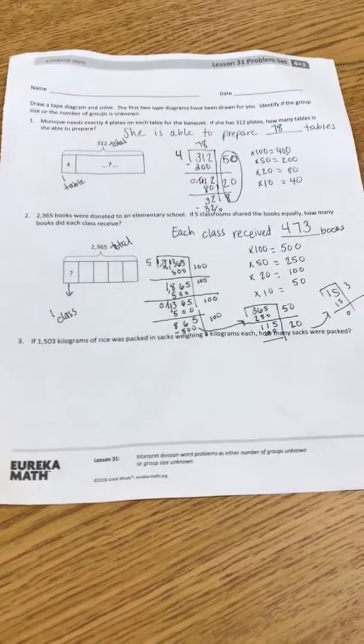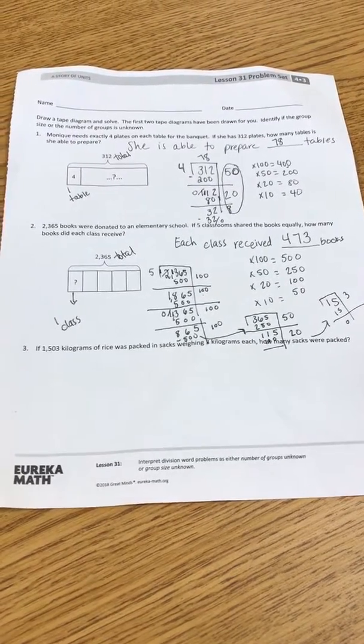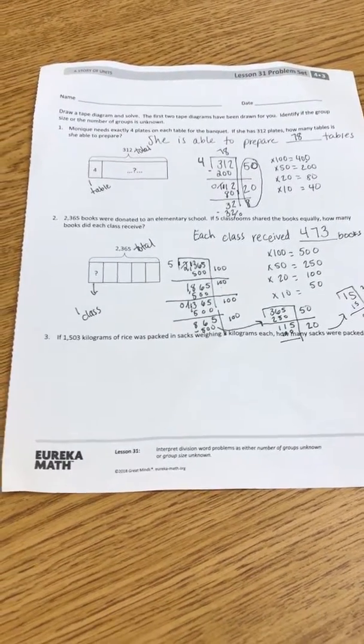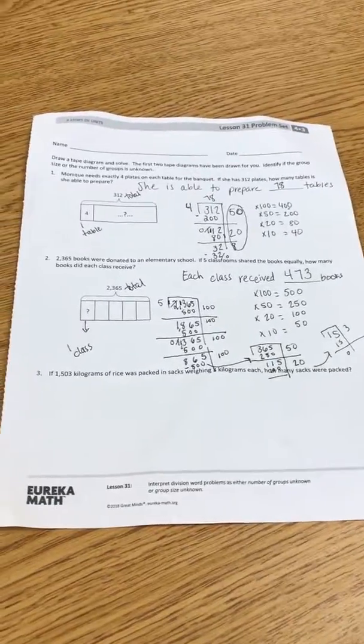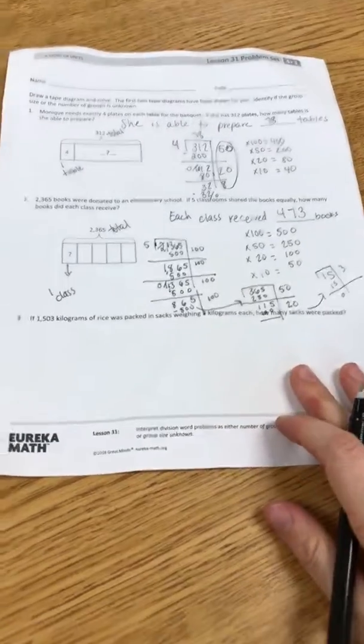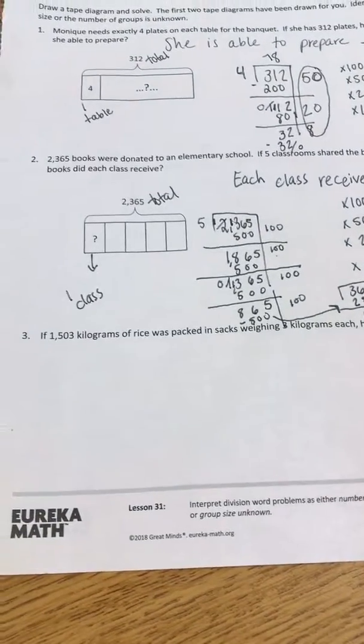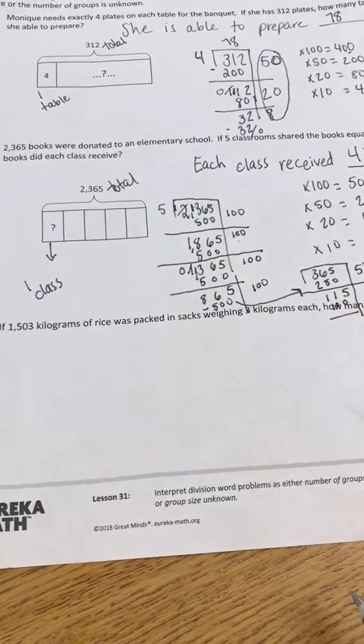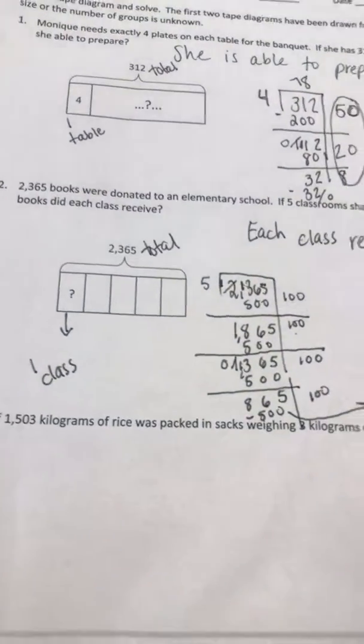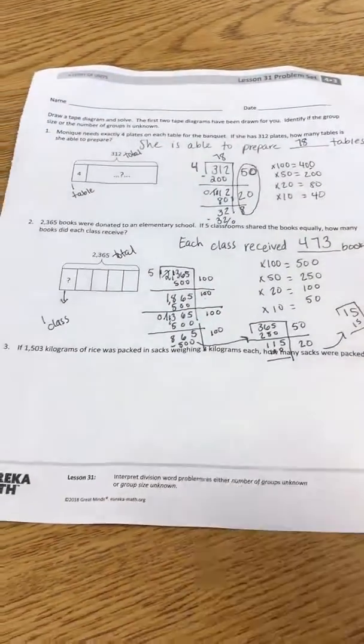All right, so the video is playing again, which means you and your partner are sitting together. You each have your own page, 209, and a pencil. So here we go. I'm going to read number 3 out loud for us. If 1,503 kilograms of rice was packed in sacks weighing 3 kilograms each, how many sacks were packed?